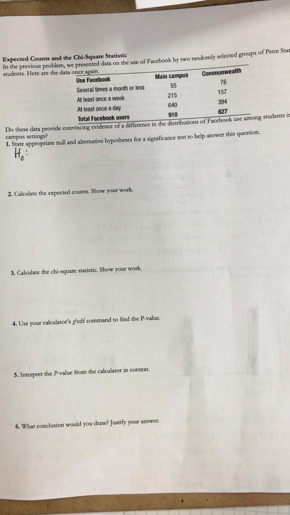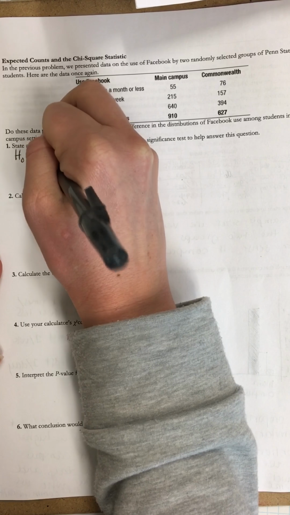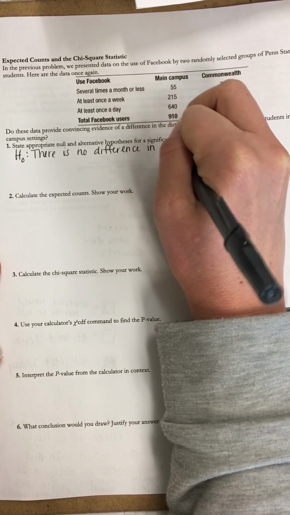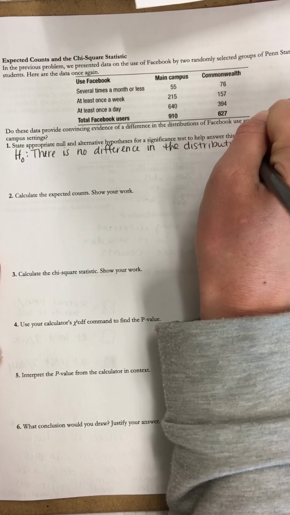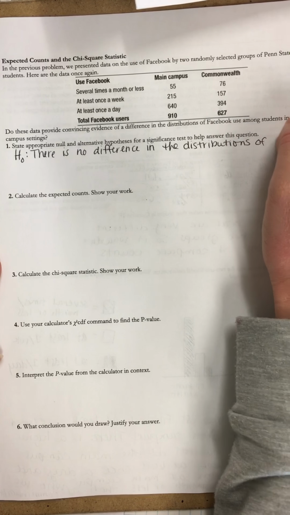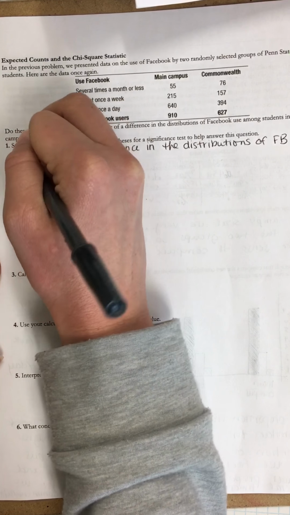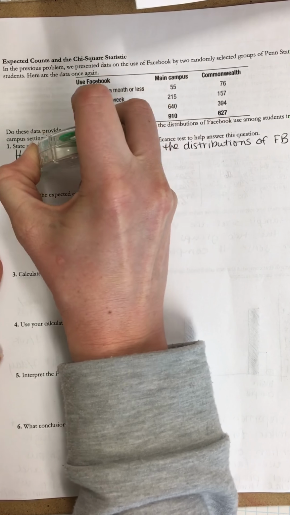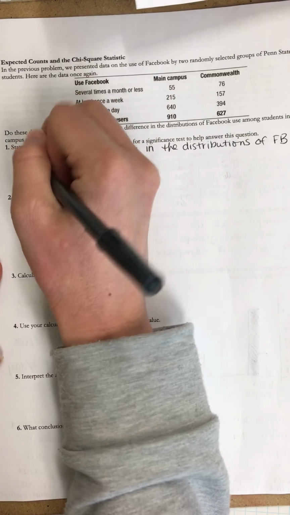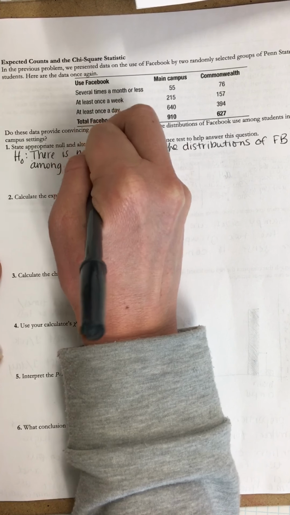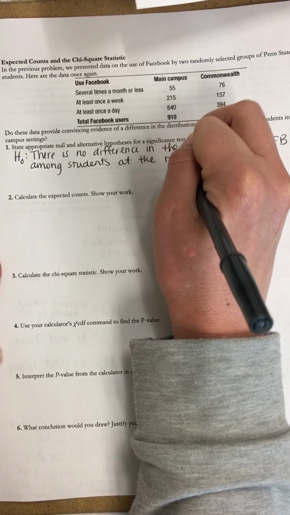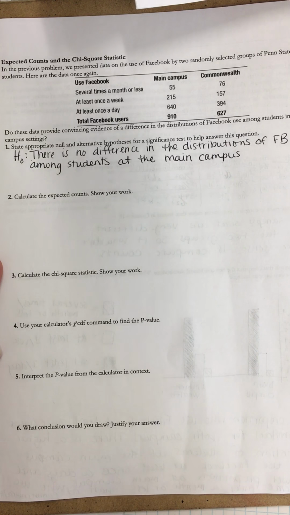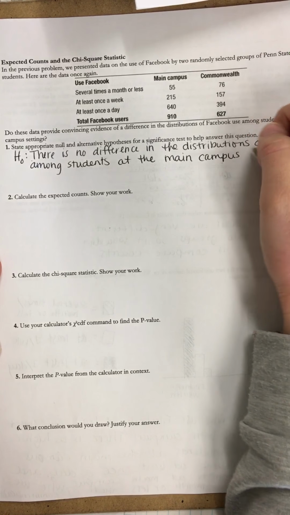So our H null is just that there's no difference in the distributions of Facebook use, we could say, among students at the main campus and students at the Commonwealth campuses.